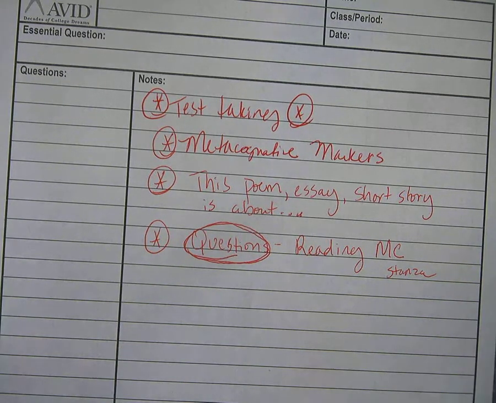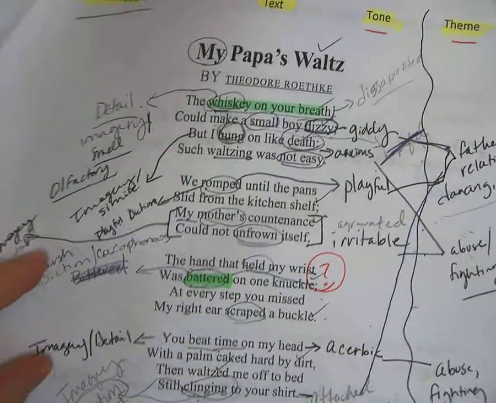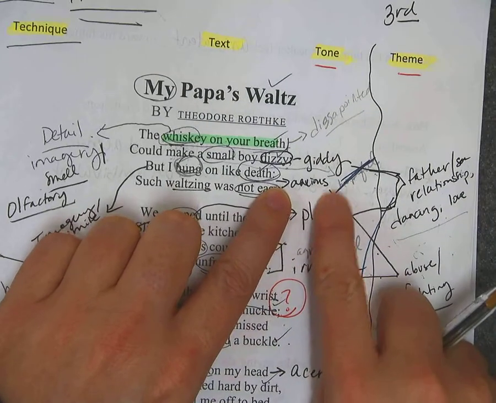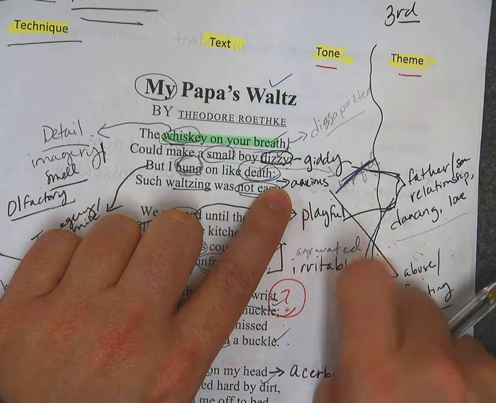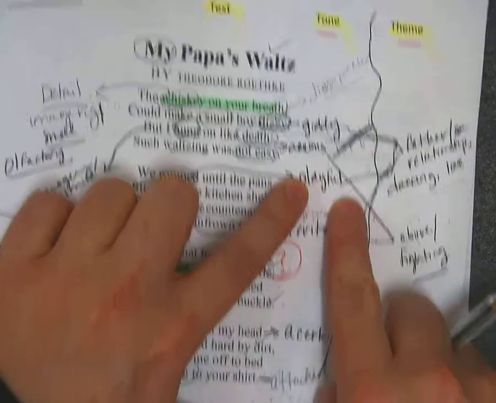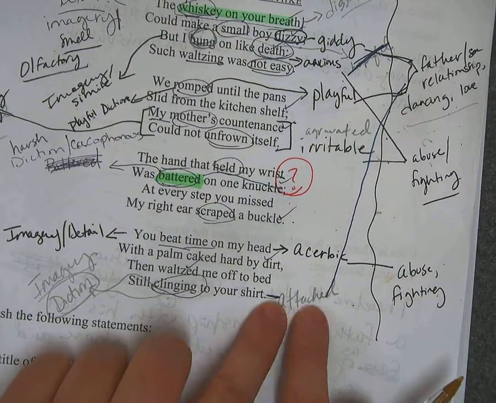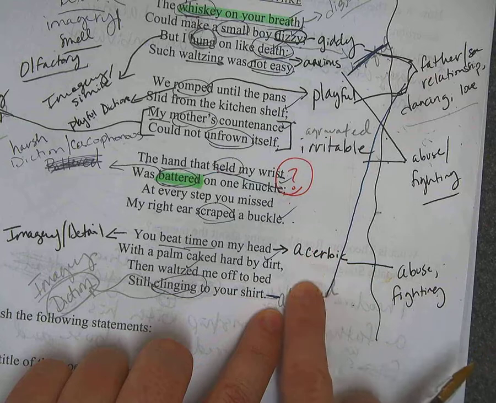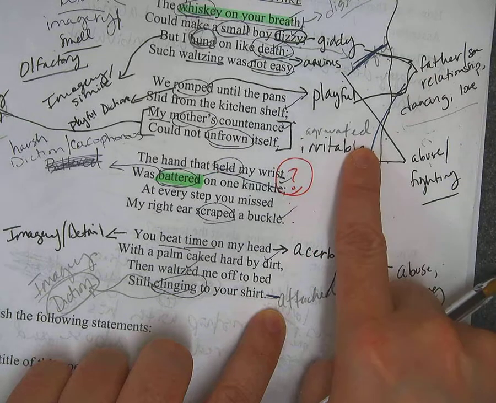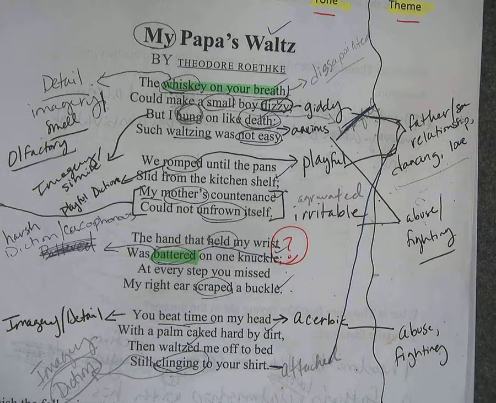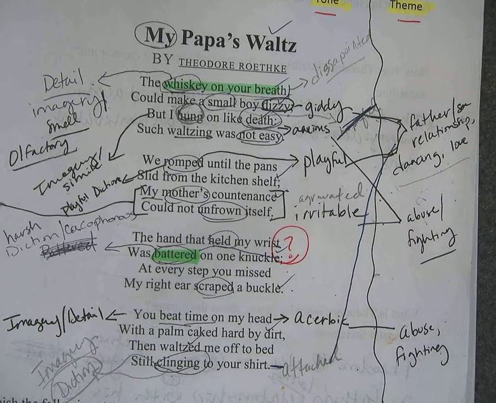Okay? If we look at the tones in this stanza, giddy, playful, they're different than the tone here, which is acerbic and irritable. Let's say the question asks, in stanza 1, what is the tone that the author is conveying?